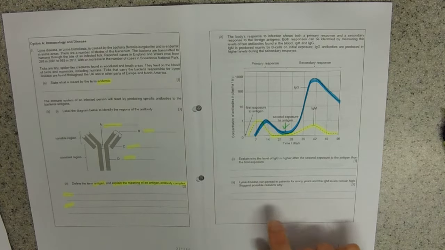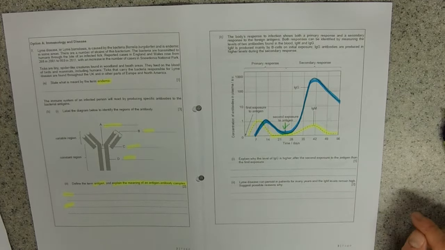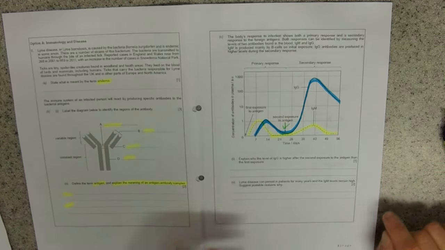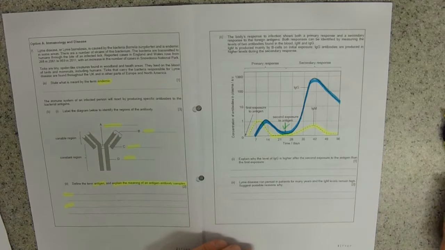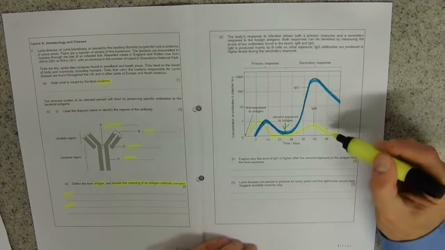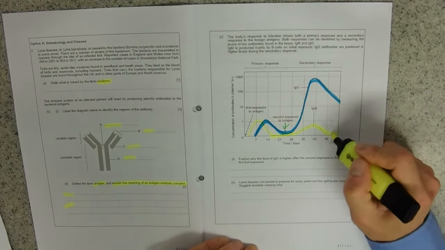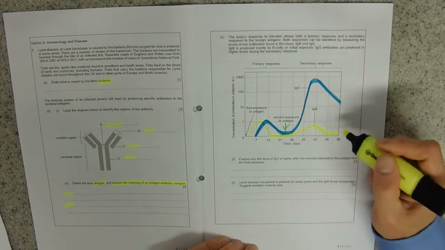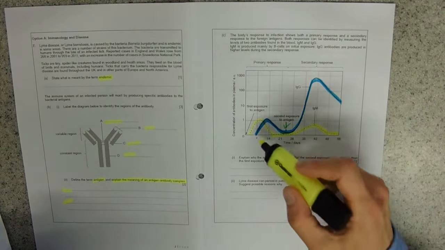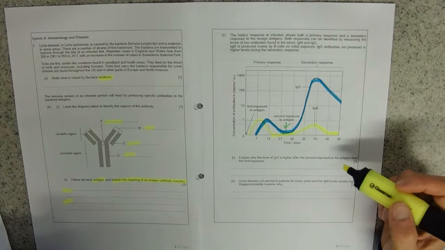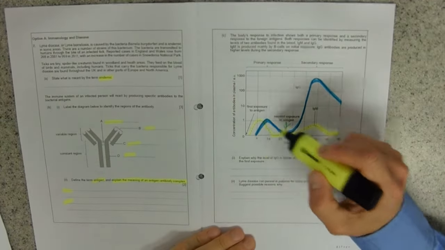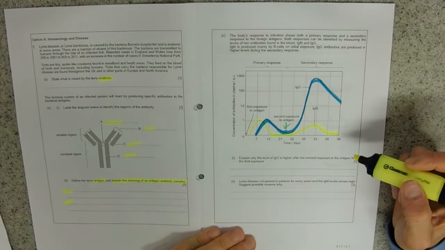Part 2, a little bit more tricky. Lyme disease can persist in patients for many years, and the immunoglobulin M levels remain high. So this is a bit strange. You'd expect them to go down. You'd expect them to remain low, as they are on this diagram here. If they are high, well, what do you know about when they are high? Well, they're high on initial exposure to the antigen.